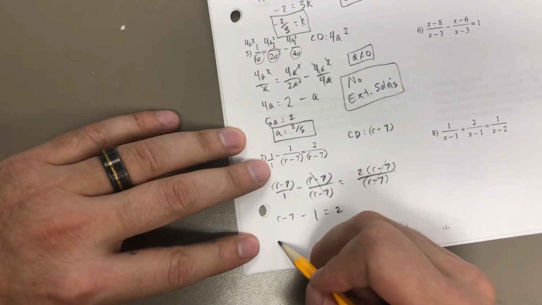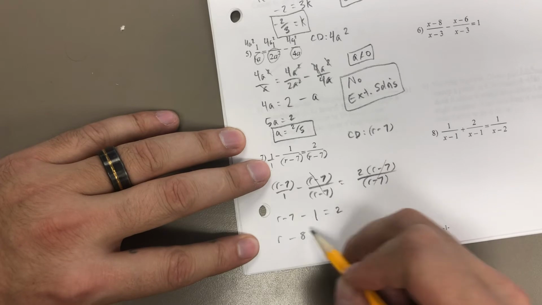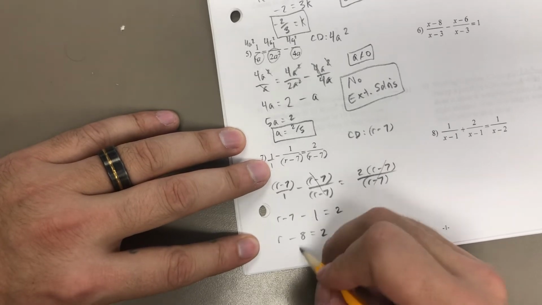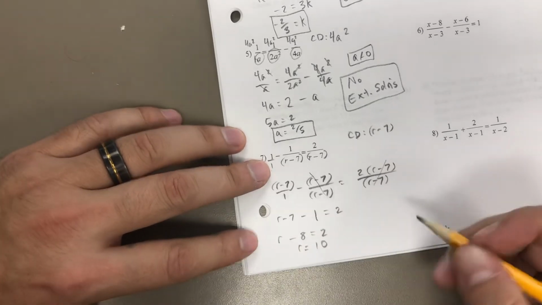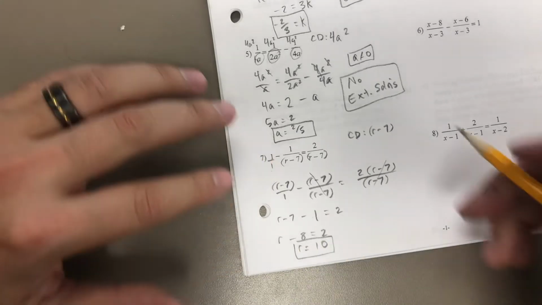So let's combine like terms. R minus 7 minus 1 is minus 8 equals 2. And then if you add 8 to both sides, then you get r is equal to 10. So there's our solution. Let's check for extraneous solutions.